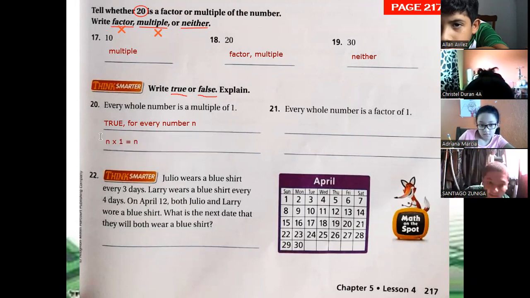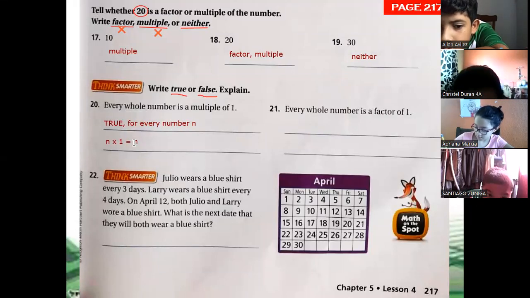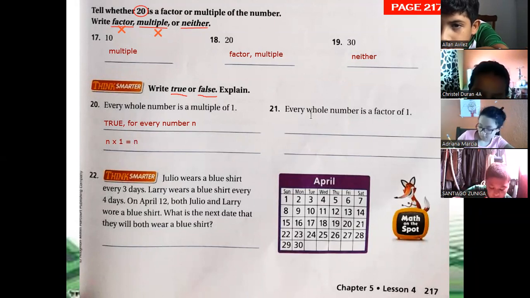See? So for every whole number, it is a multiple of 1, yes. So this is the multiple, n. If you multiply a number times 1, it equals that number. It's always going to be the same. So it is true. Now the next one, every whole number.